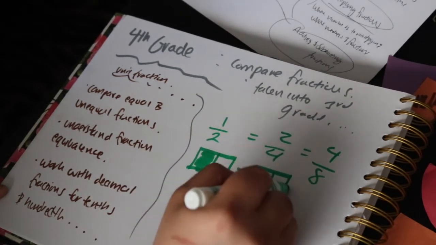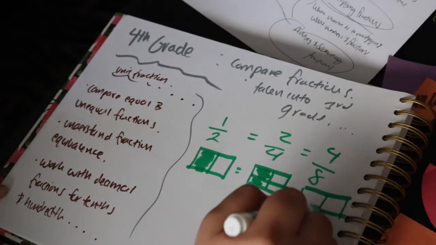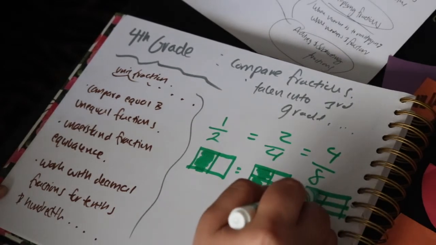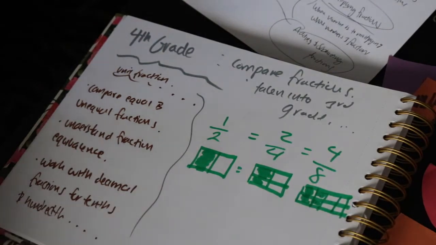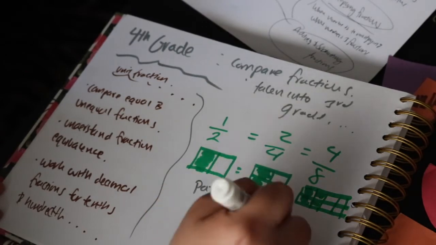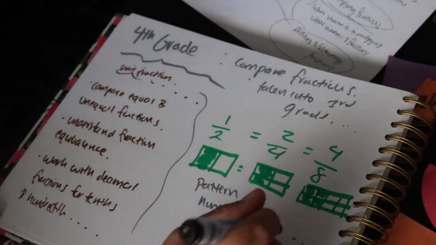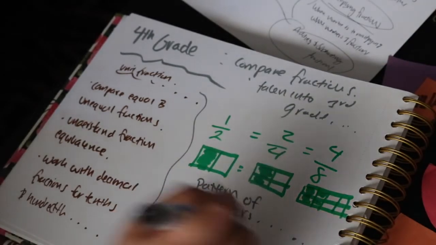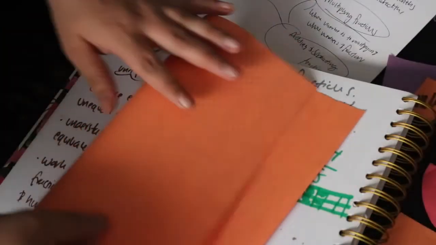They also compare equal and unequal fractions. So as they learned in third grade, 1/2 can be the same as 2/4. 2/4 is the same as 4/8, and 4/8 is the same as 1/2. So they begin to get introduced to reducing using common multiples, because by third grade they are already comfortable using multiples.